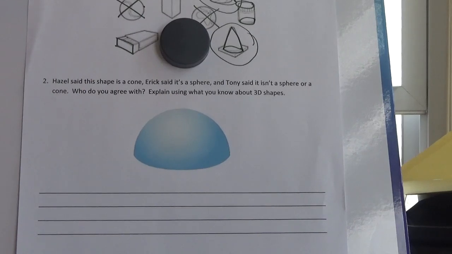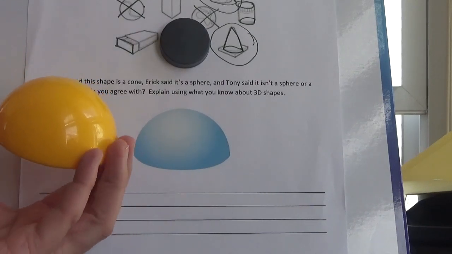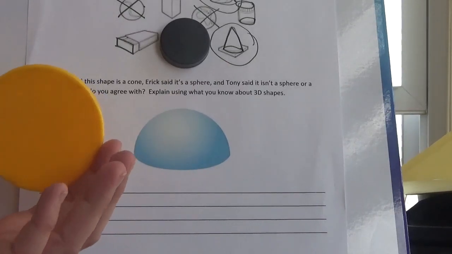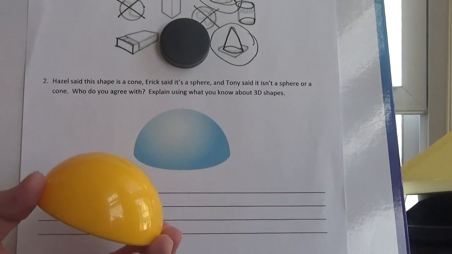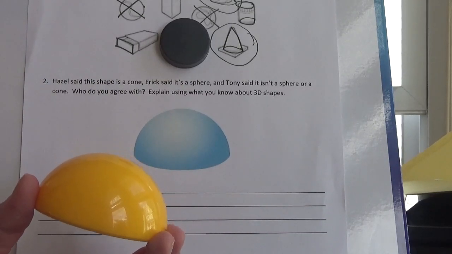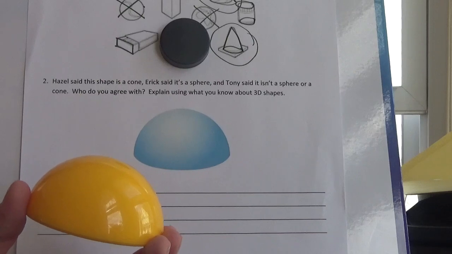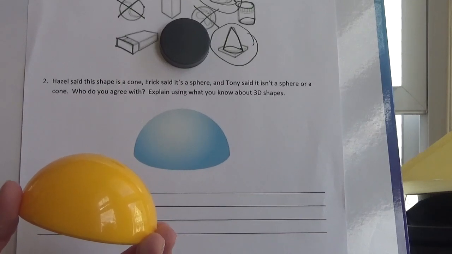This shape that you're being shown is actually this shape. So I'll just turn it around a little bit so you can see it. I'll hold it right next to it. Go ahead. Who's right? Hazel, Eric, or Tony? Pause the video and answer.